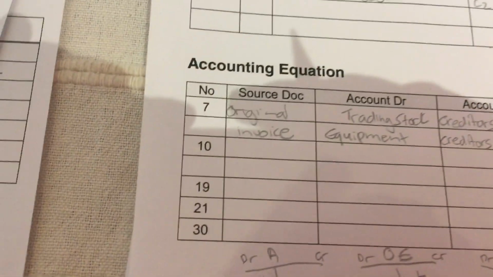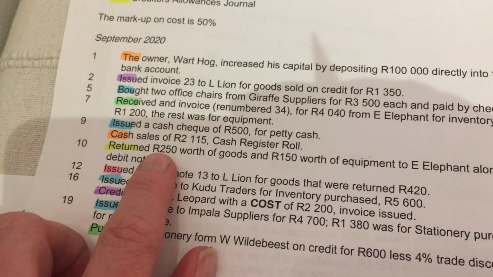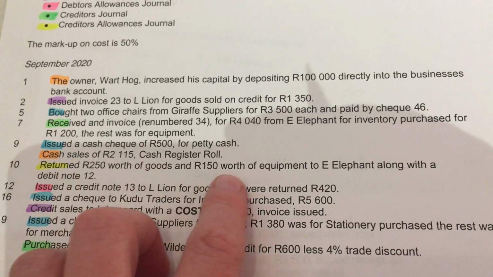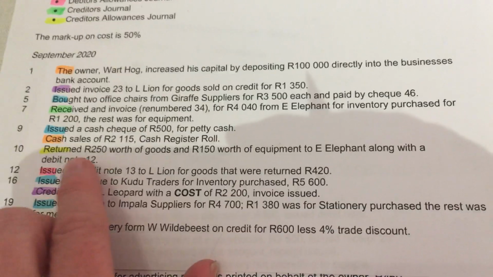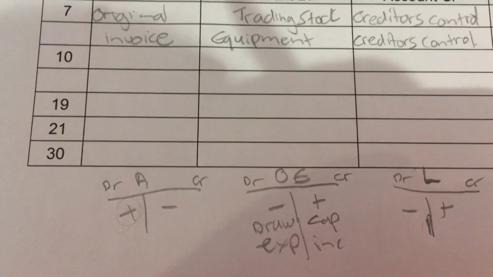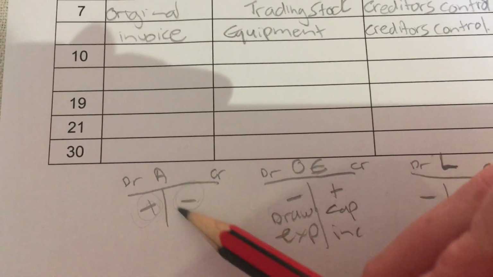Right, the next one we need to do is on the 10th. So if we look on the 10th here, it says we returned 250 Rands worth of goods and 150 Rands worth of equipment along with the debit note. So now we've returned some of what we've bought. Now firstly, we've returned some trading stock. So when we return trading stock, it's going to be a minus.